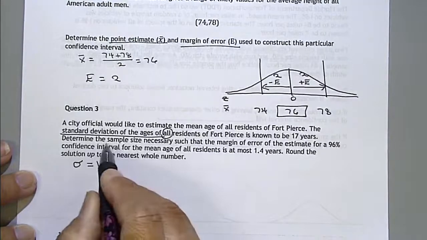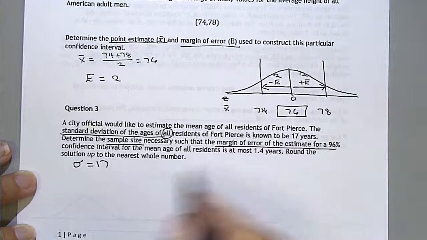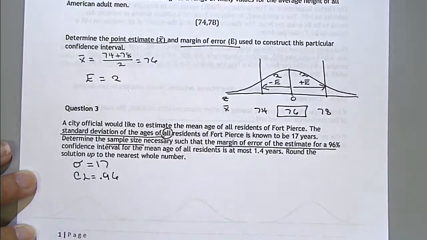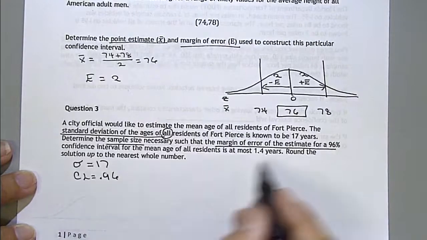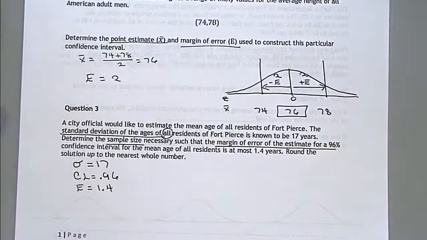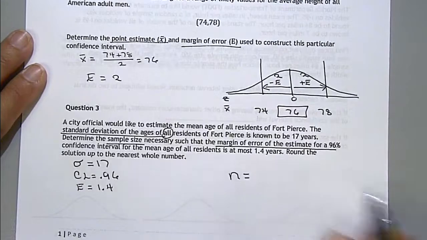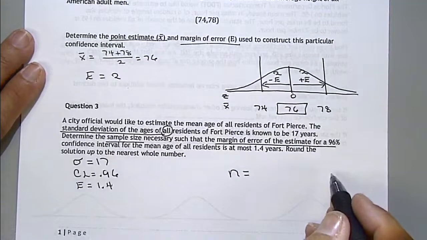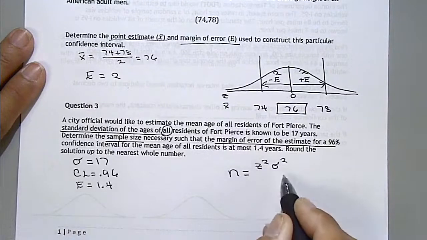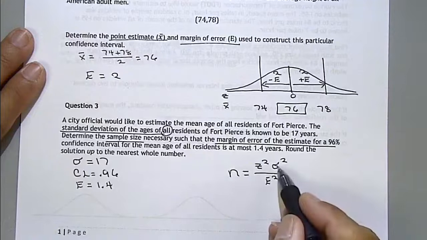We want the sample size so that the margin of error of the estimate for, there's my confidence level, right? My confidence level is going to be 0.96. And we want that margin of error to be at most 1.4. Okay, so that's what they gave us. Now here's my formula. I got to have a formula for n, because n is not known, and n is what they asked me for. And my formula sheet says n is equal to z squared times the standard deviation of the population squared divided by the margin of error squared. All right, I know this one.